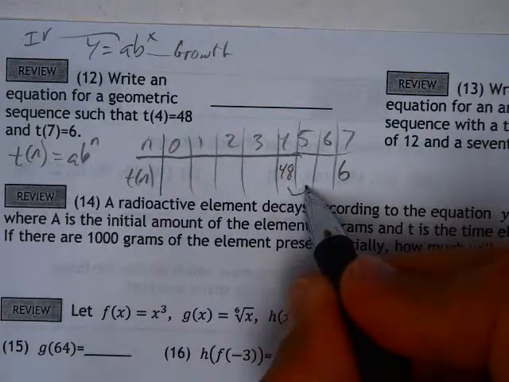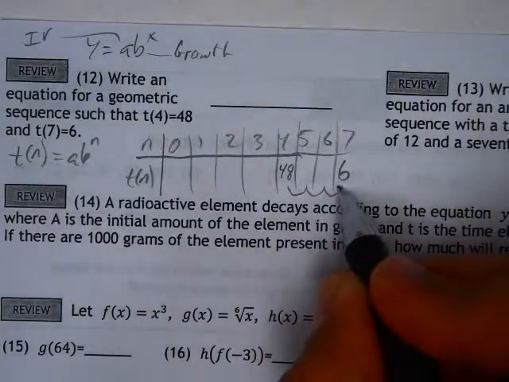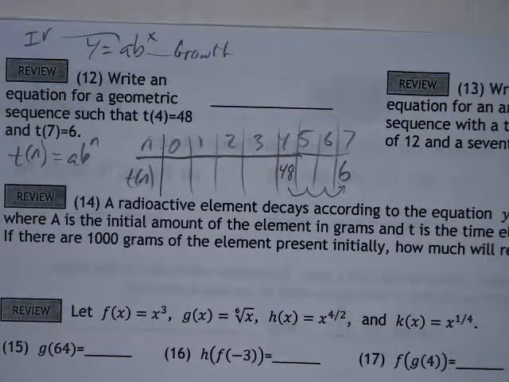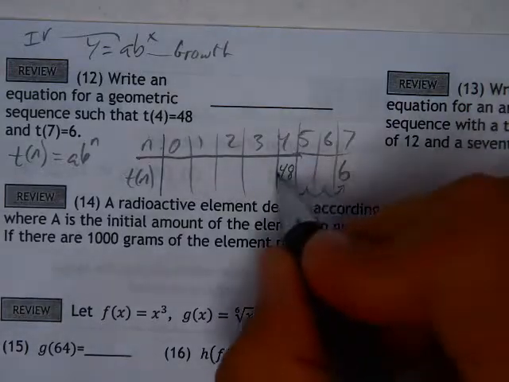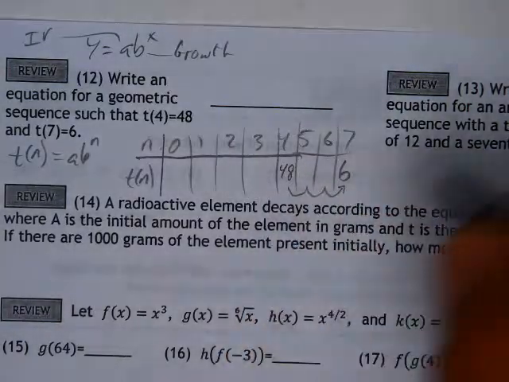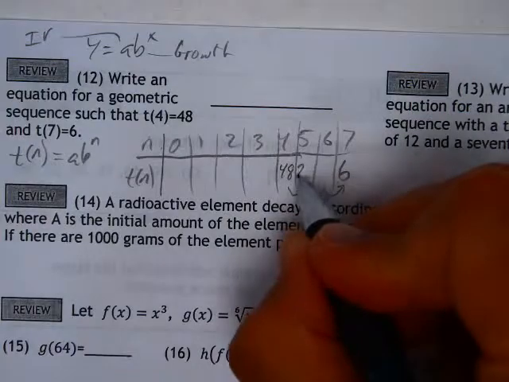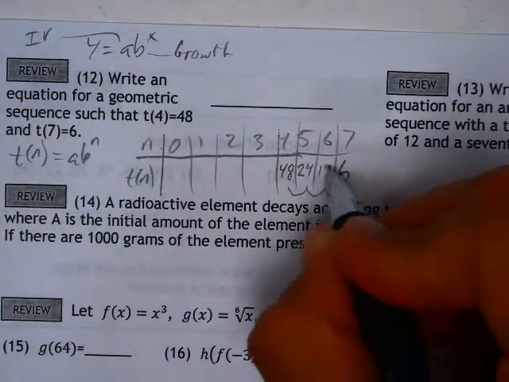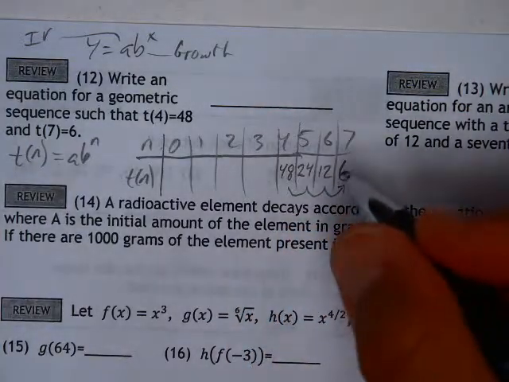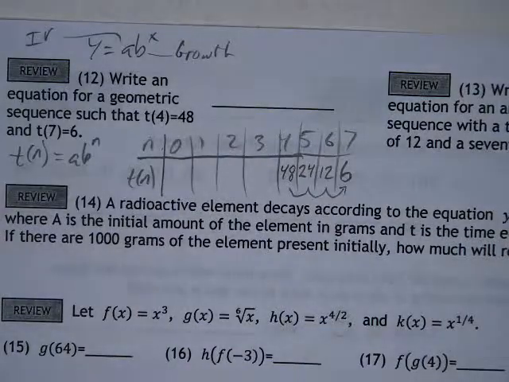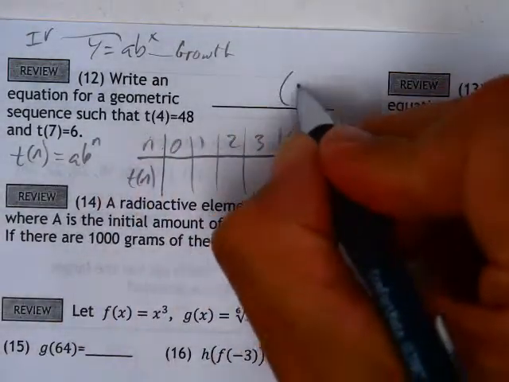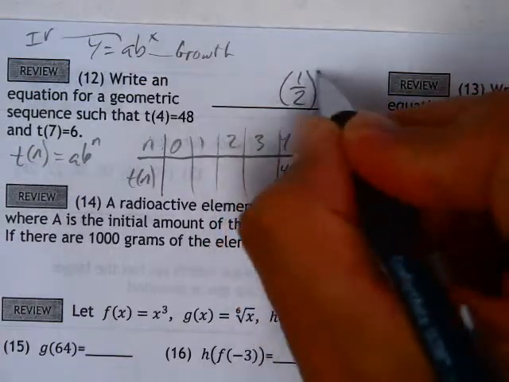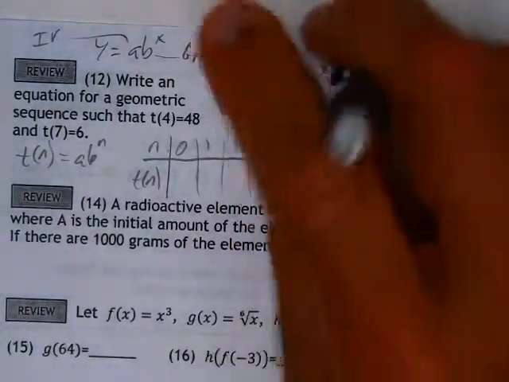If we do that over the course of 3 steps, we're basically taking, well, what is the cubed root of 8? What is the cubed root of 1/8? What are we multiplying by if it takes us 3 steps to get to the 8? If we cut it in half, the cubed root of 8 is 2. Cut 48 in half, we get 24. Cut that in half, we get 12. Cut that in half, we get 6. So it appears as though our multiplier is 1/2. So our growth is not growth at all. We see evidence that we are shrinking each time.